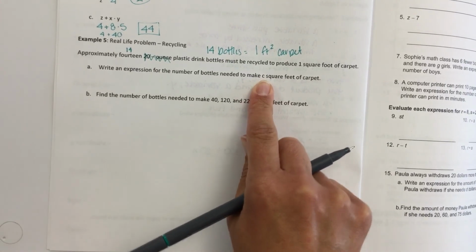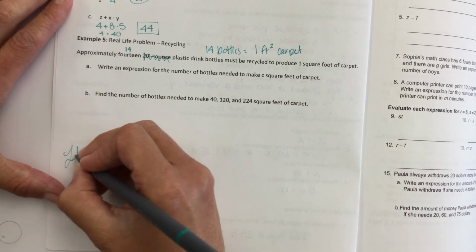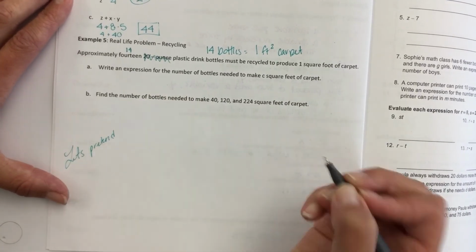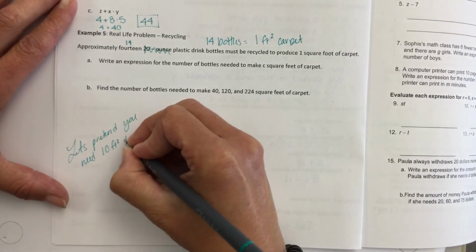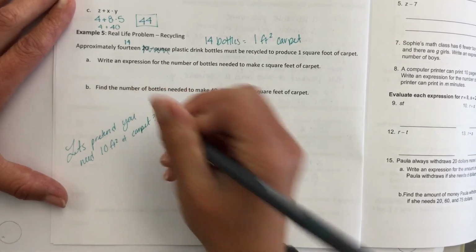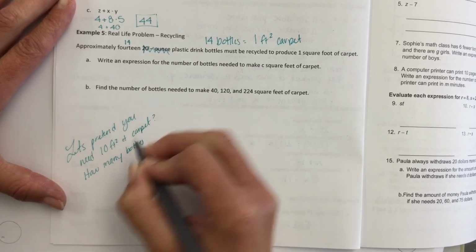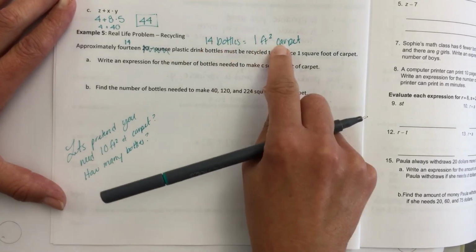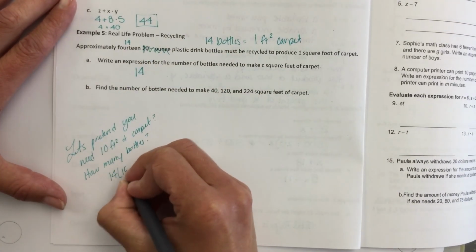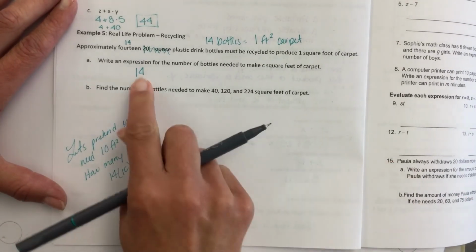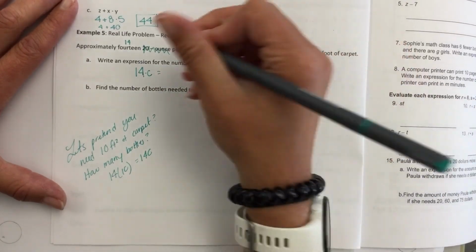So for example, if you need a certain number of square feet of carpet, let's pretend you need 10 square feet of carpet. When you do this, then you can say how many bottles. Well, if you know that 14 bottles gives you 1 square foot, what would you do with this 10? Well, you would take 14 times 10 and you get 140. Well, in this case, we're taking 14 times the number of square feet, so we do 14 times C equals total bottles.